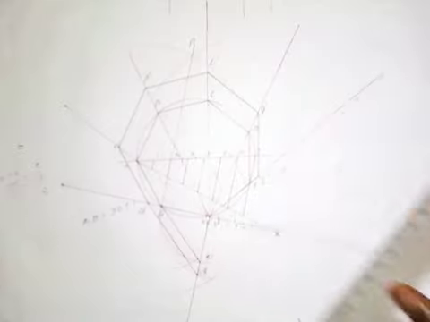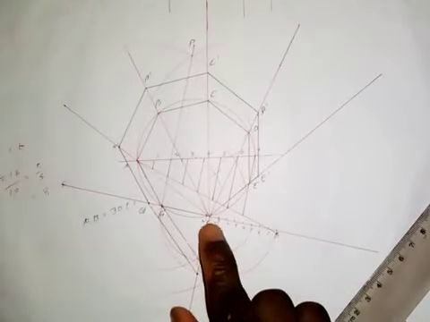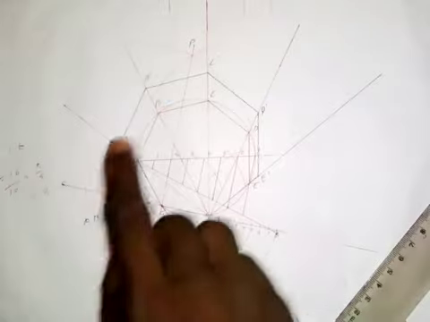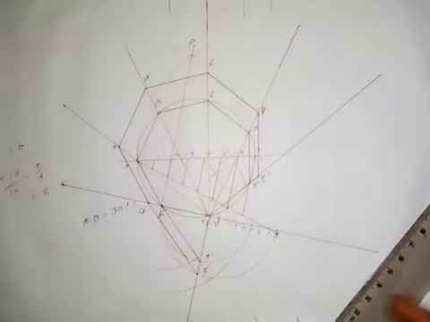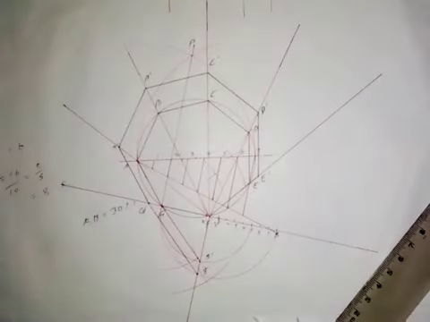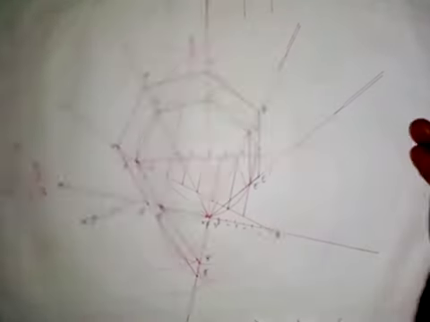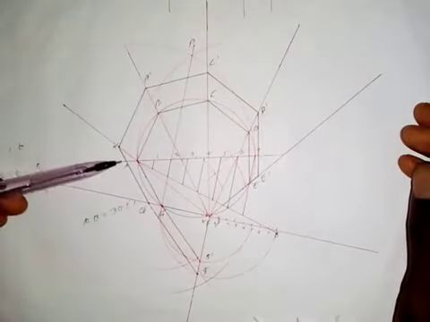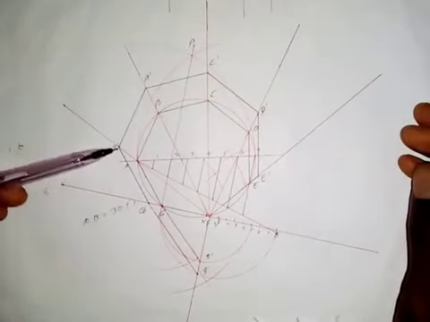So the enlarged figure is G prime A prime B prime C prime D prime E prime F. Then we're asked to measure the length of each side of the enlarged figure. All you need to do is take a measurement of A prime G prime, A prime B prime, B prime C prime, C prime D prime, D prime E prime, and E prime F. Then you write down the values that you get.